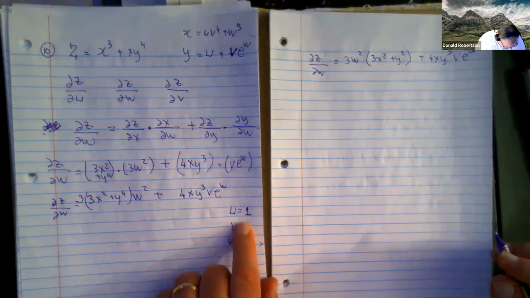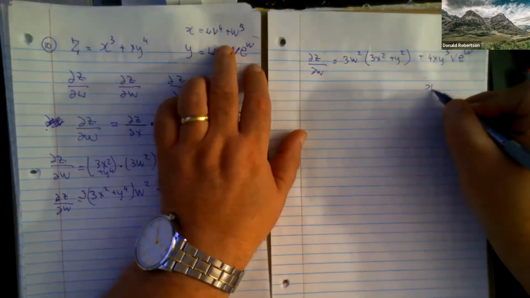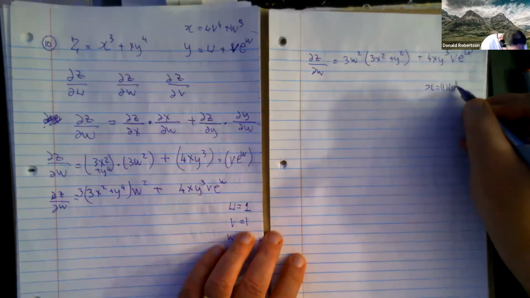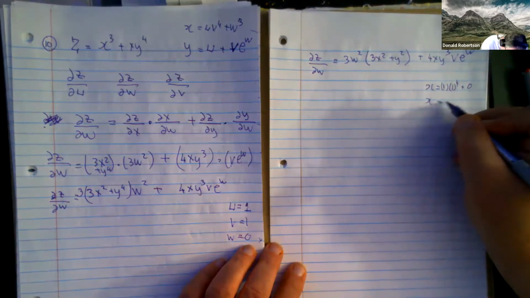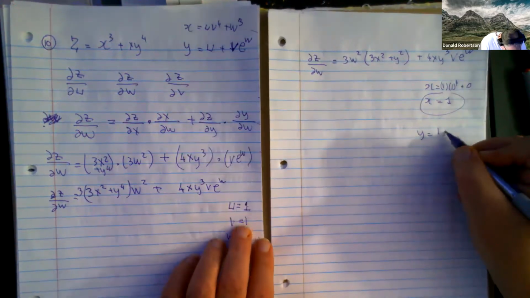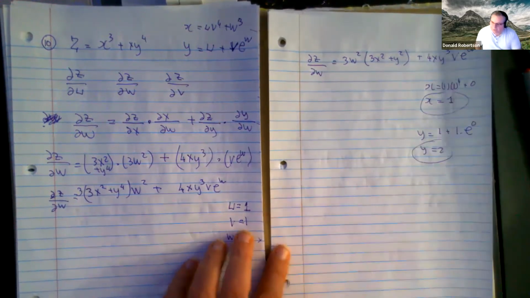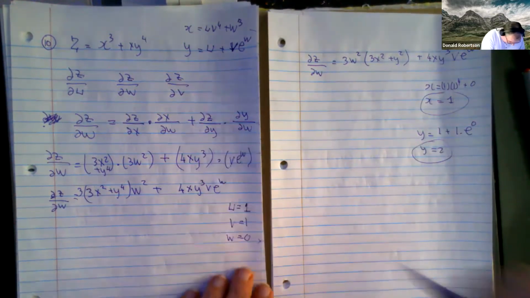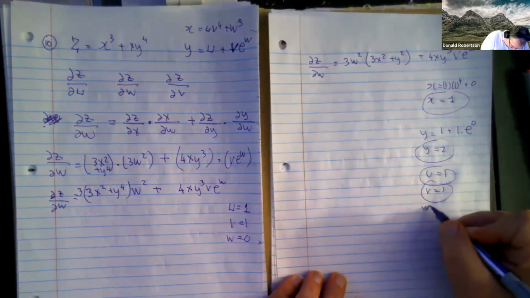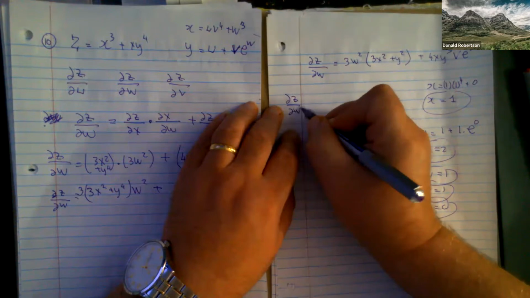Well, if you tell me that u is 1, v is 1, and w is 0, won't that make x u times v plus nothing? So that makes x essentially 1. And won't y be u plus v times e to the 0? I believe that makes y equal 2. And I already know that u is 1, v is 1, and w is 0 because they told me. So I should be able to put all these pieces together.